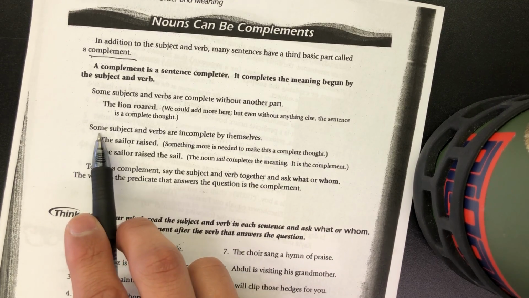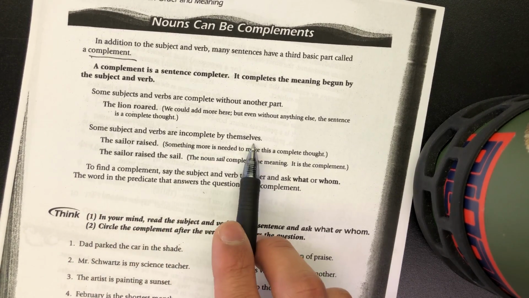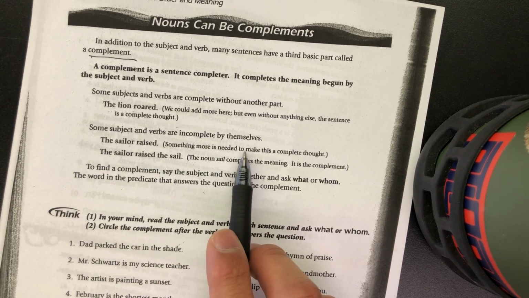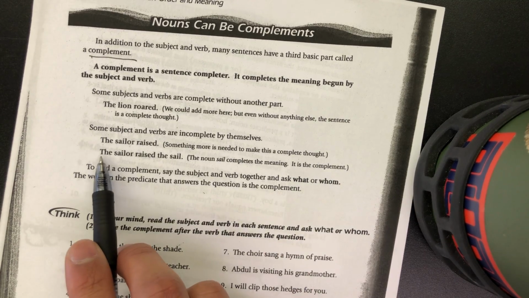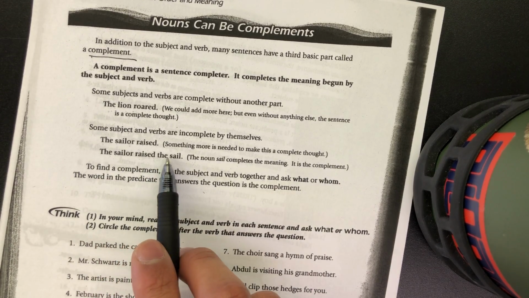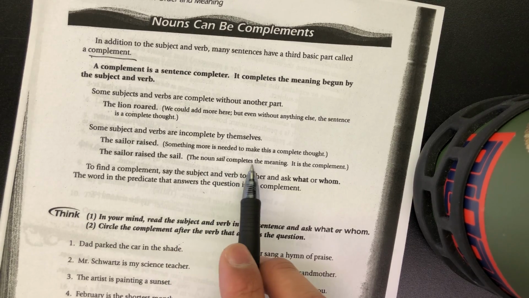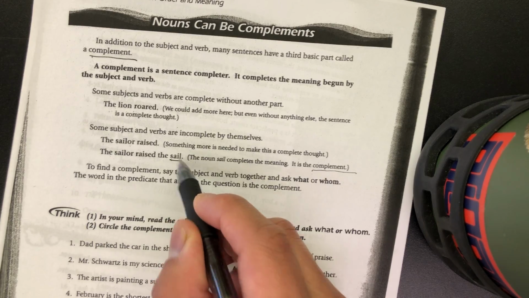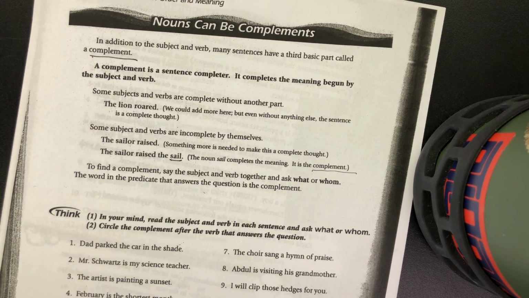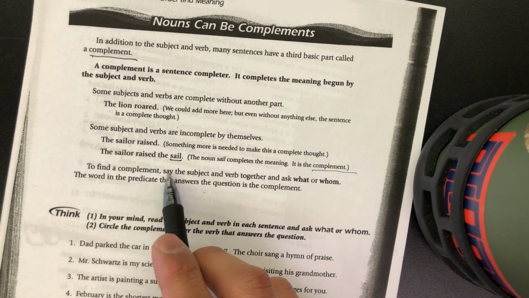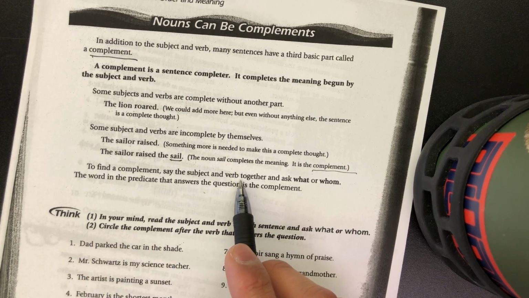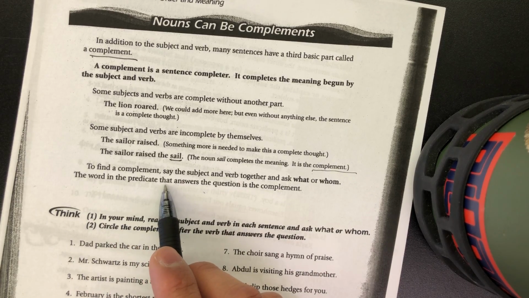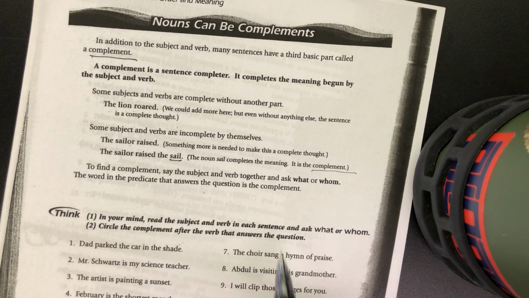But in this case, some subjects and verbs are incomplete by themselves. So, as an illustration, the sailor raised. Something more is needed to make this a complete thought. So here's the complete thought. The sailor raised the sail. The noun sail completes the meaning. It is a complement, okay? So this is the word we're focusing on, and for the next several problems, we're gonna be focusing on that. To find a complement, say the subject and verb together and ask what or whom. The word in the predicate that answers the question is the complement, okay?